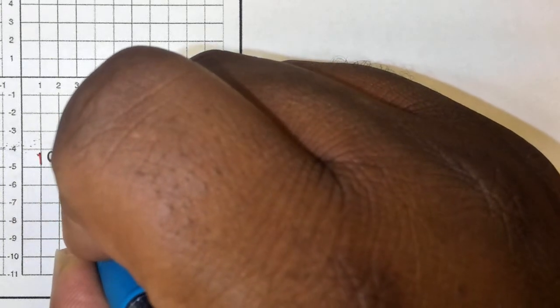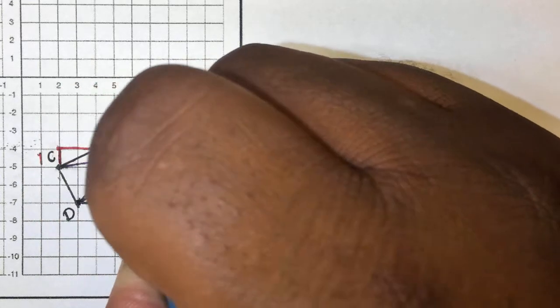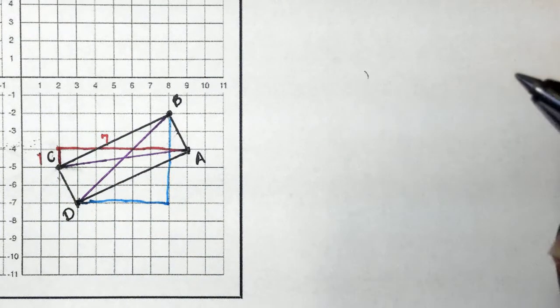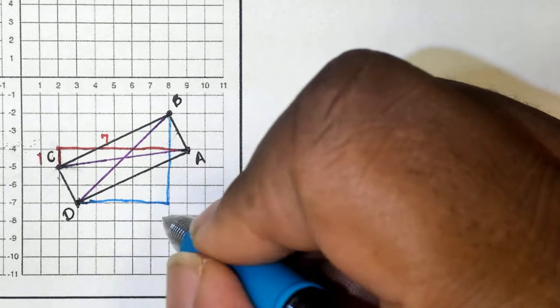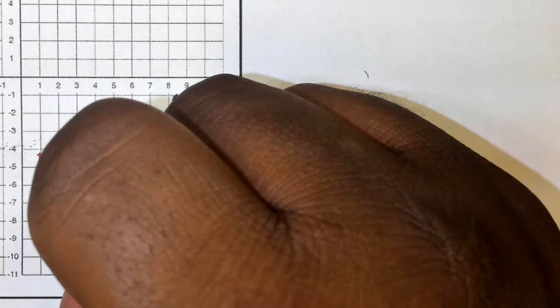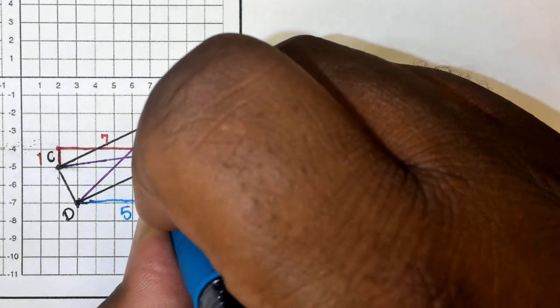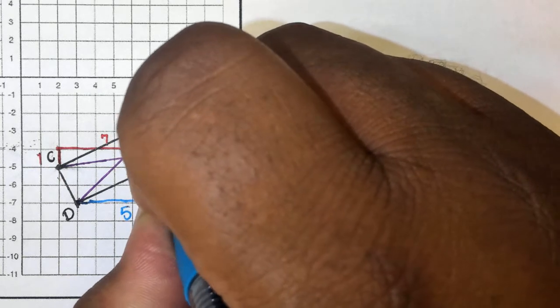So for BD, I'll come out this way, and I go up. For BD, my counts are: I went to the right 5, went up 5.